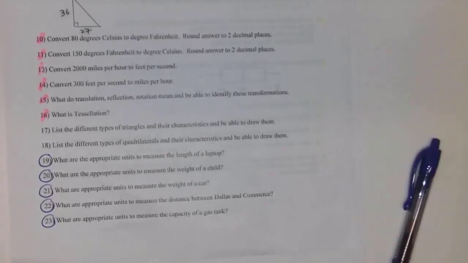Number 19 asks you about the appropriate units to measure the length of a laptop. What do you think that would be? Can you give me some idea what you can use to measure the length of a laptop? That would be on your test, I'm pretty sure. It may not be a laptop, maybe a notebook or a cup or something.